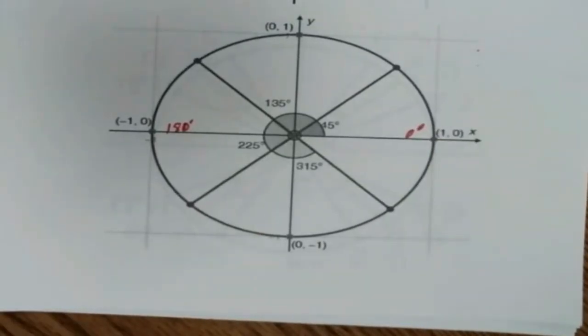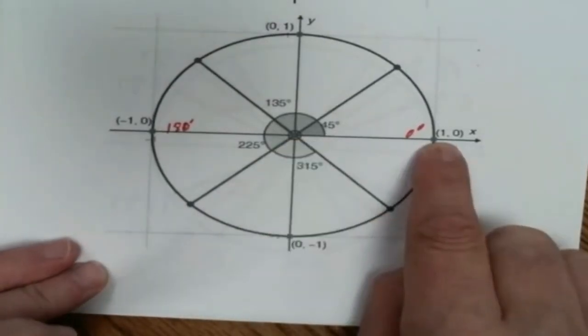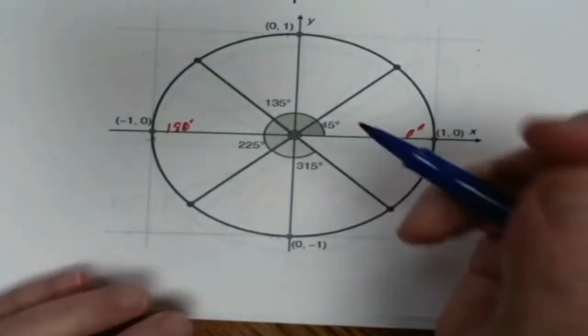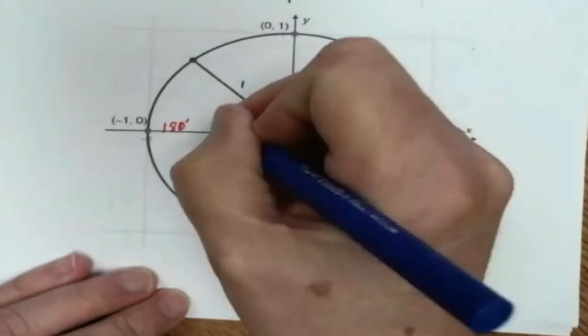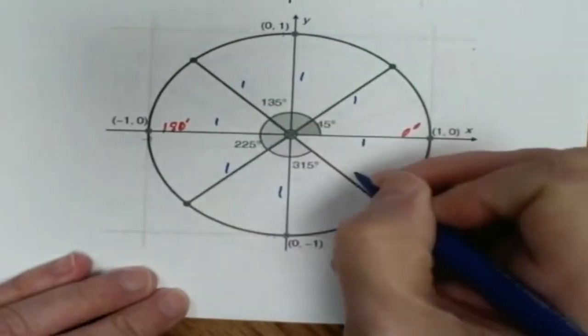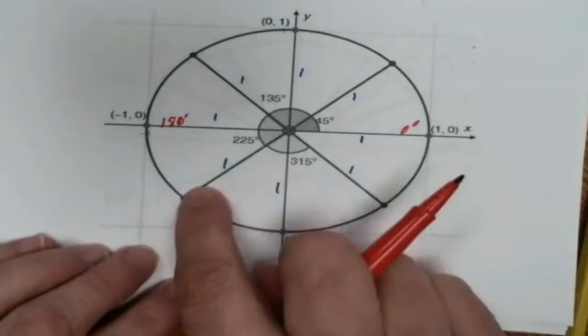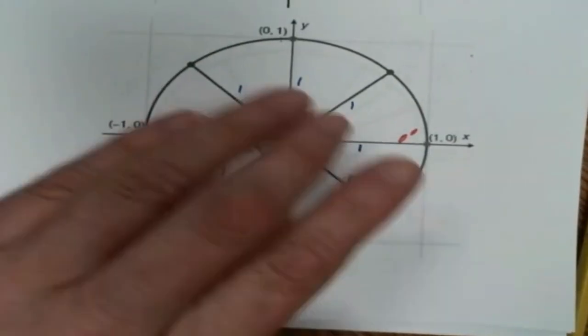Since this is a unit circle, the radius goes from (0, 0) to (1, 0), so it's a length of 1. All of these have the same radius; they're all 1 long. We also have 225, and over here is 315 degrees. Just keep that in mind as we're doing all this.